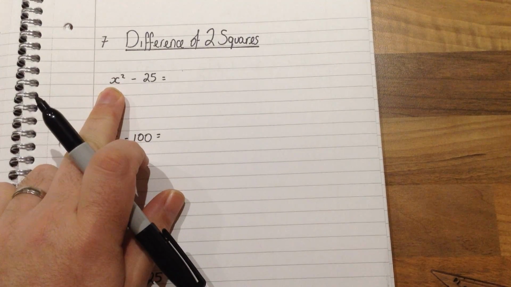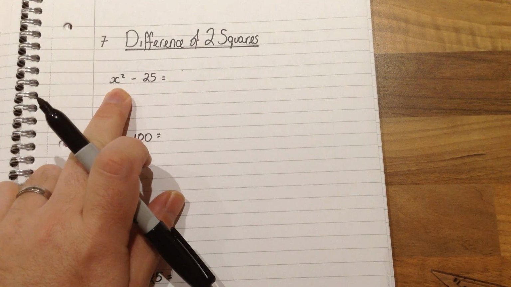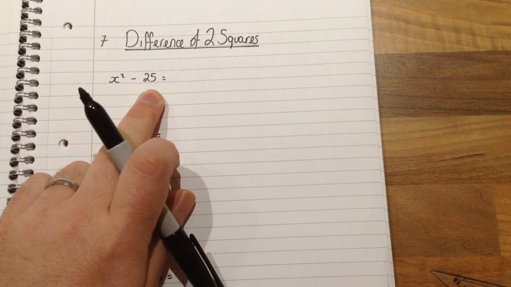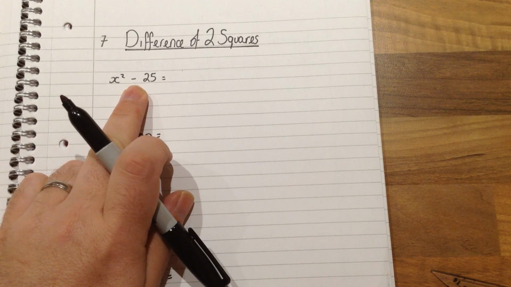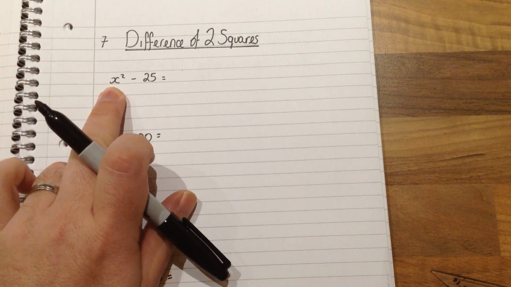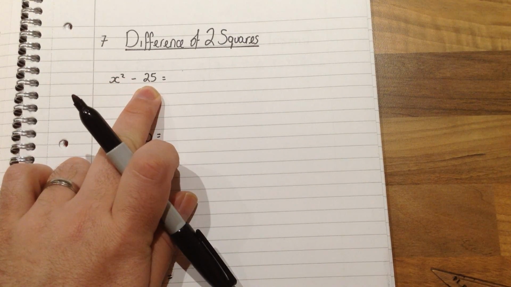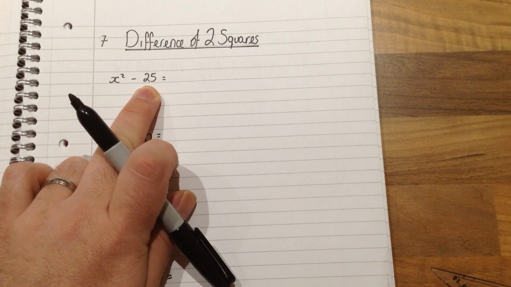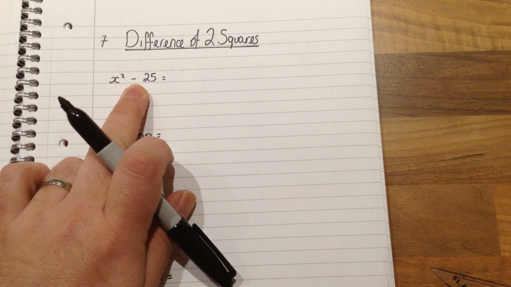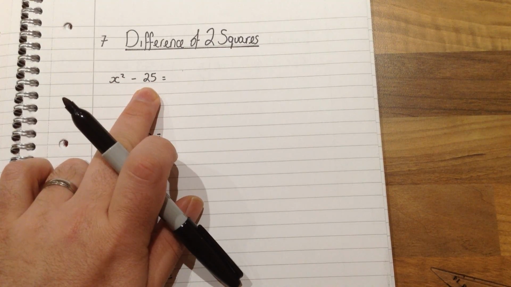If we look at this first question, you'll notice that there's only two parts to the question: the x squared part and then the number. So there's no x bit in the middle. Now if you notice, x is a squared letter and the 25 at the end is a square number. So this is why it's called the difference, i.e. take away, of two squares.